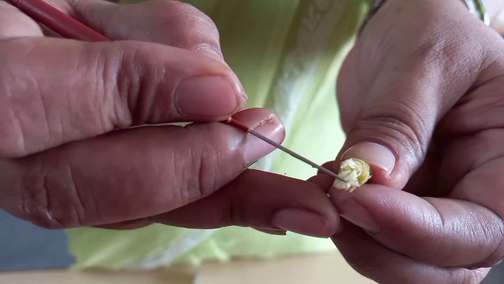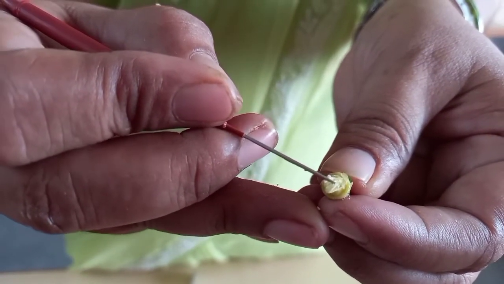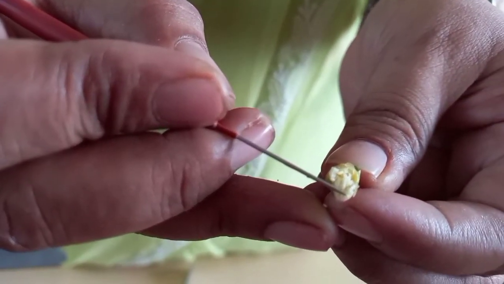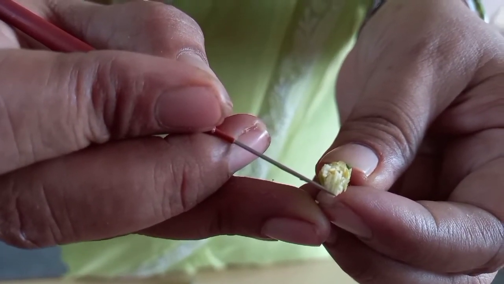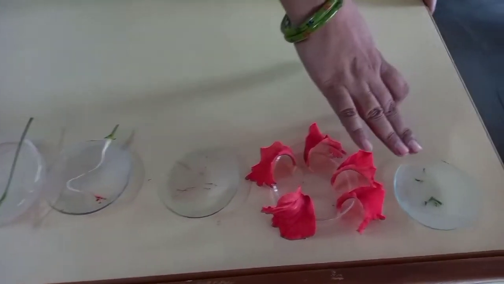These are ovules, which are present inside the ovary. Now children, these are the whorls of a flower.